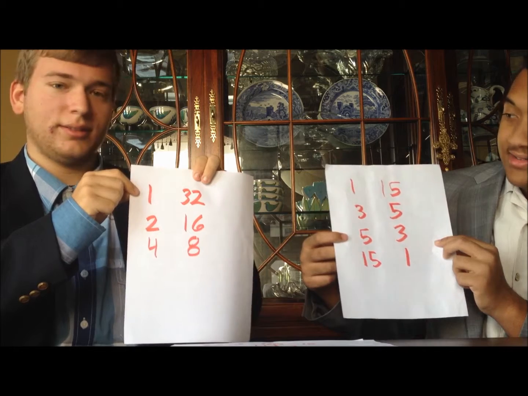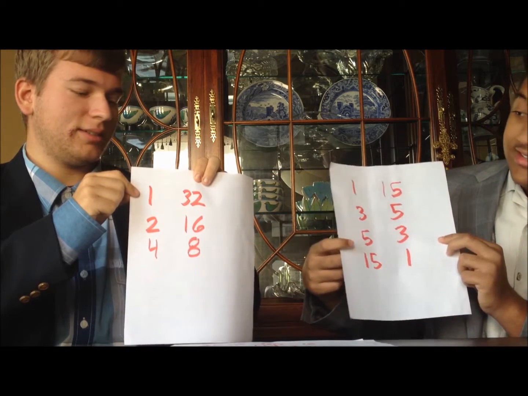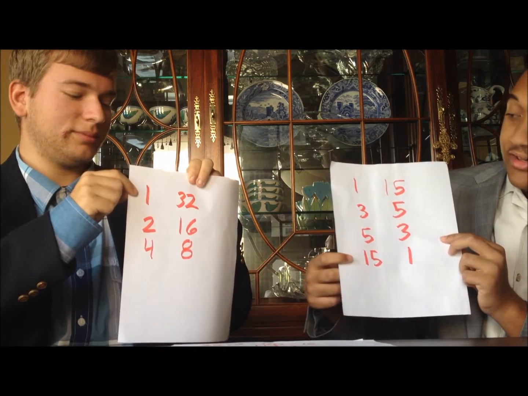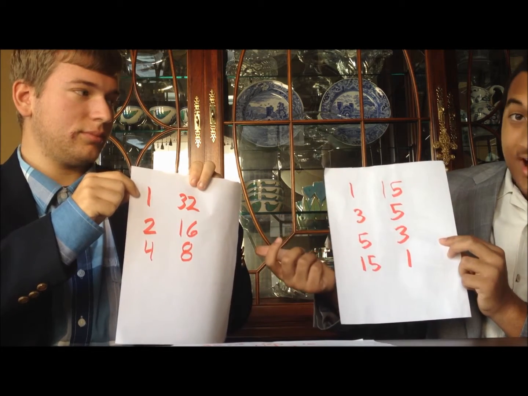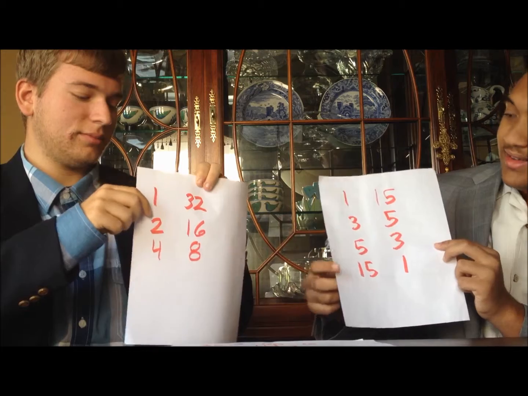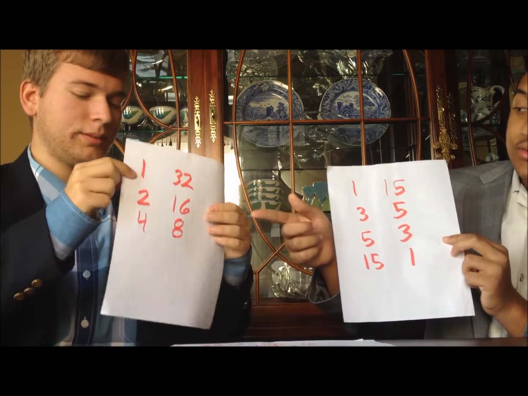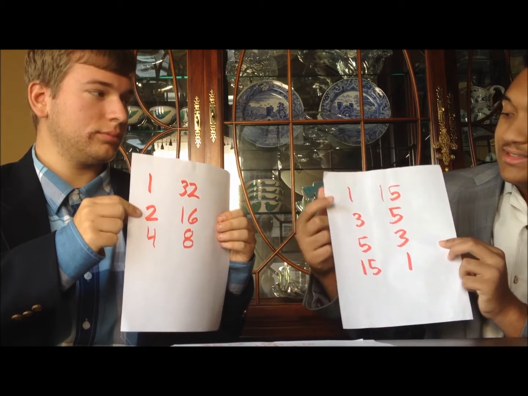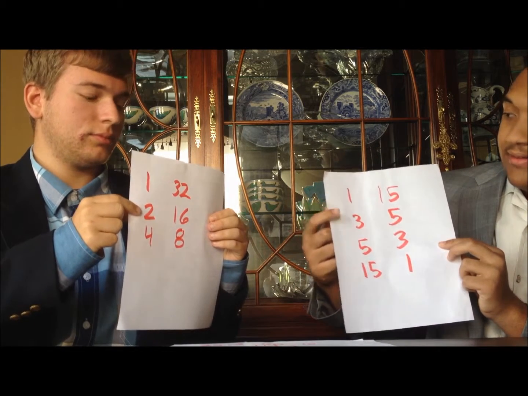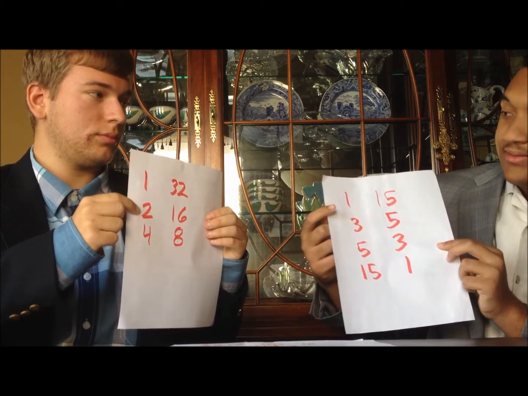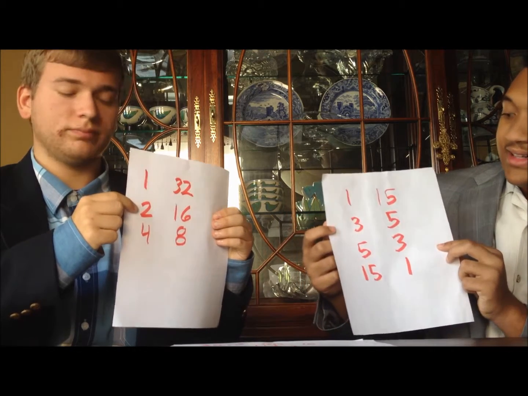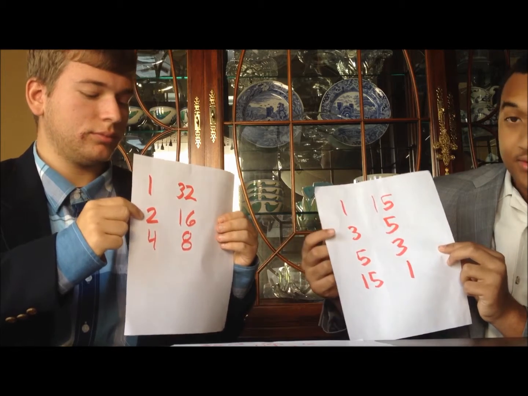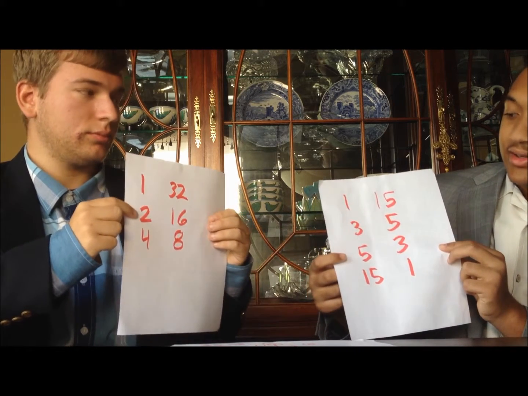32 times 5, that's like 160, minus 3, that's too big, that's not 4. 32 times 15, obviously that's way too big. And then next you go down to 2 and 16, and you do the same thing until you get your difference equal to 4. So you do 16 times 1 minus 2 times 15, it's not 4. 16 times 3 minus 5 times 2, not 4. And you keep going down.